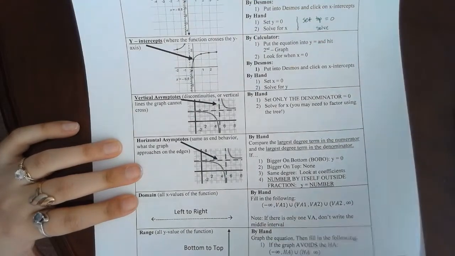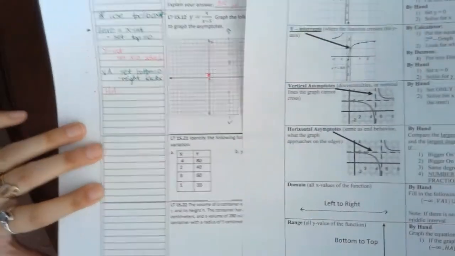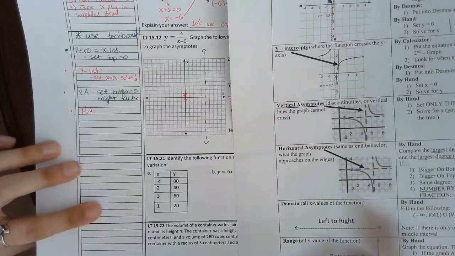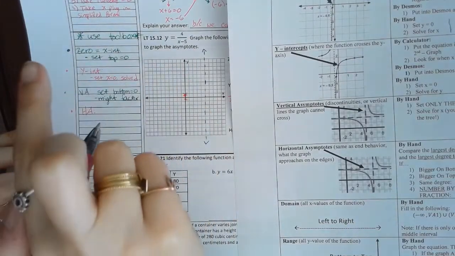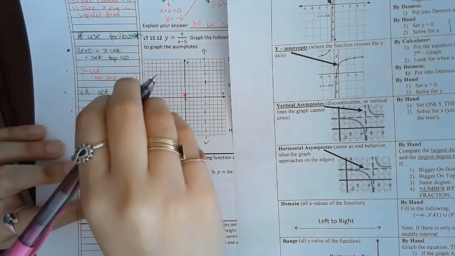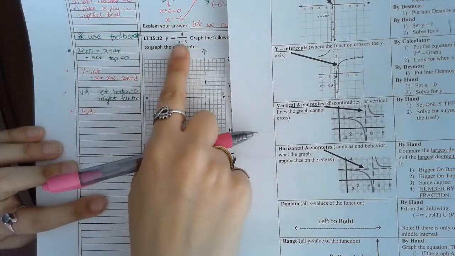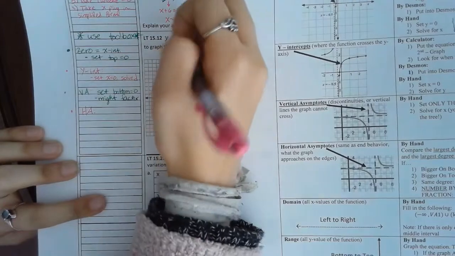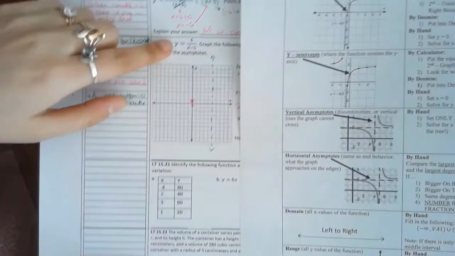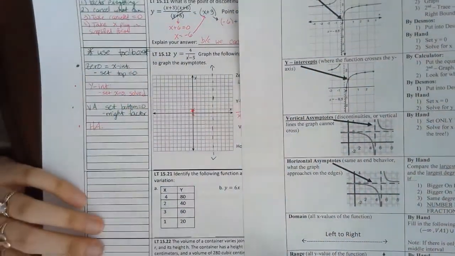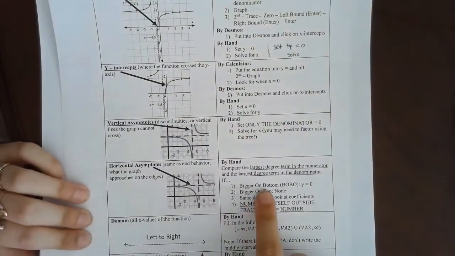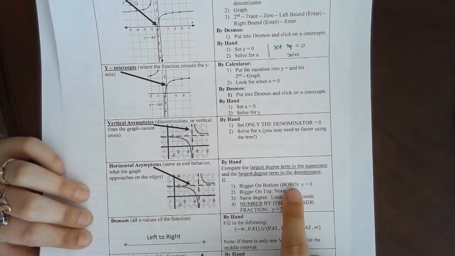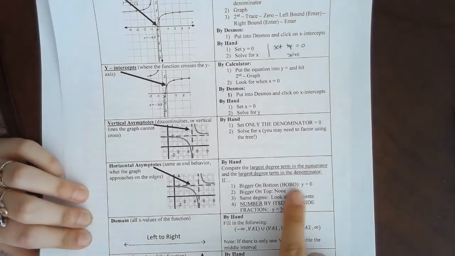So I'm going to look at our graph picture here, and our highest degree on top. There's no variable on top, which means the degree is just 0 on top. The highest degree on the bottom is a 1. So 1 is bigger than 0, so this is bottom heavy. When you are bottom heavy, bigger on bottom, it's 0. Bigger on bottom, 0.